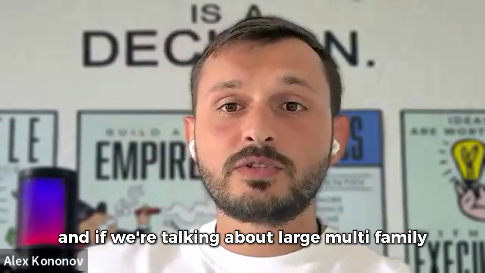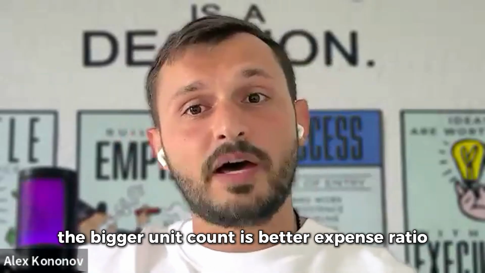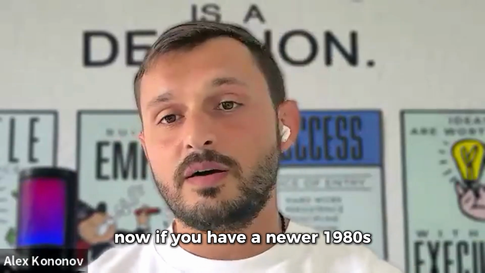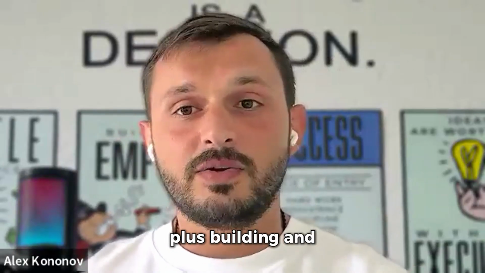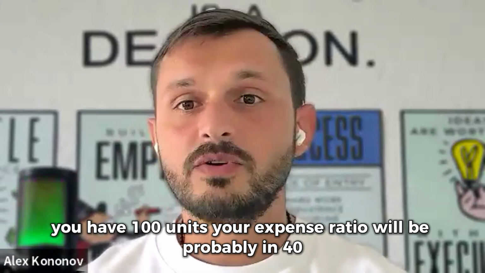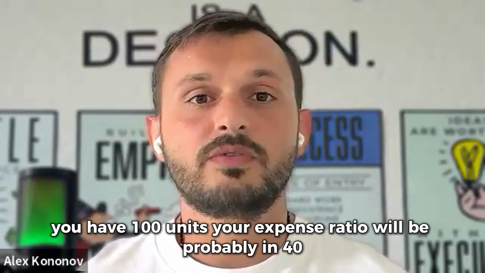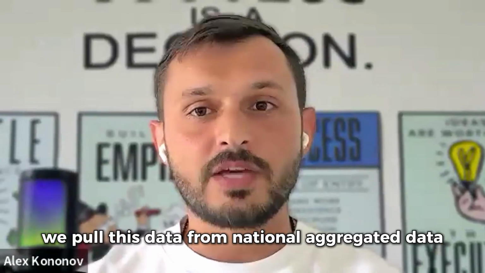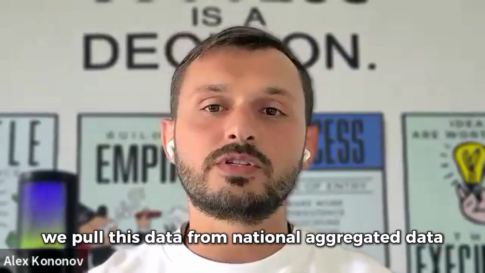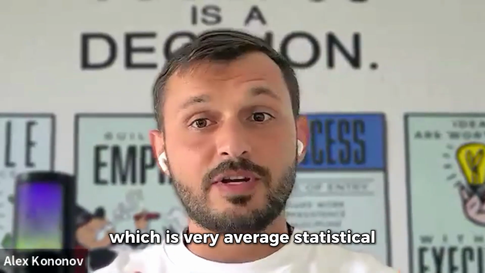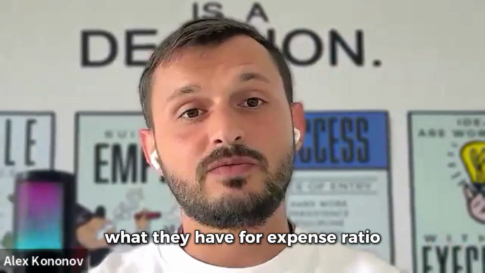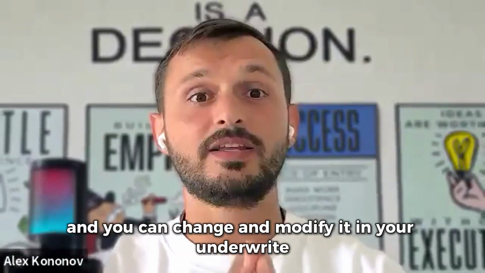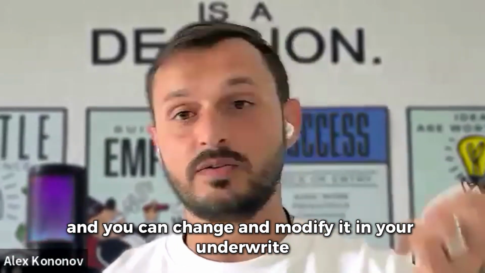And if we're talking about large multifamily, the bigger the unit count, the better the expense ratio. Now, if you have a newer 1980s-plus building with 100 units, your expense ratio will probably be at 40-45%. Again, we pull this from national aggregated data, which is very average and statistical, for expense ratio. We put this data as a suggestion to you when you underwrite, and you can change and modify it in your underwriting.